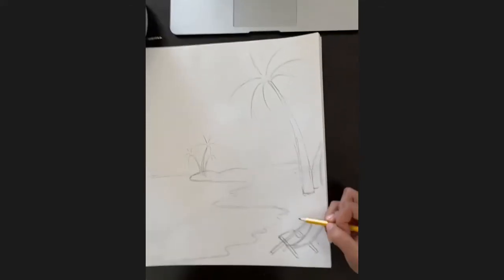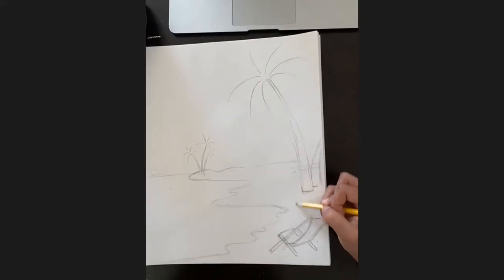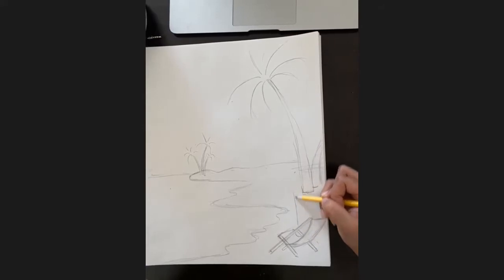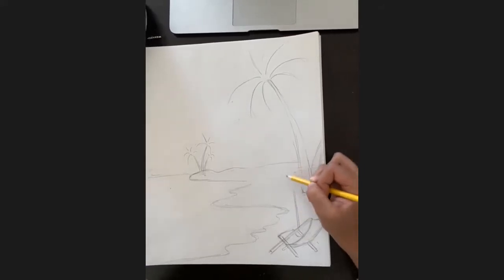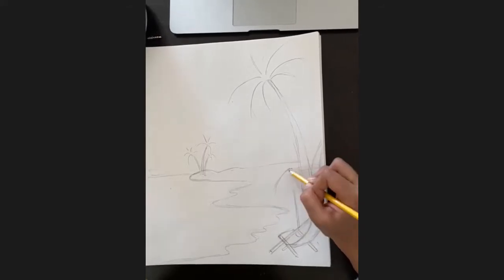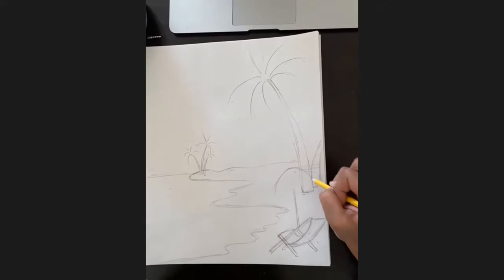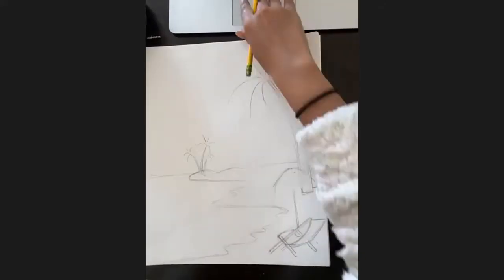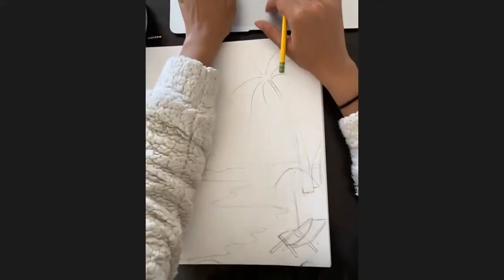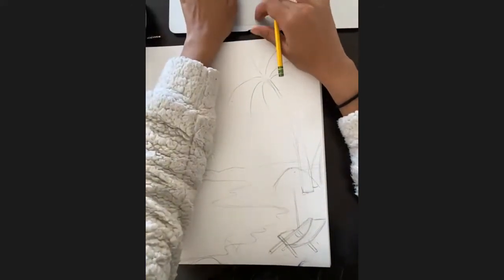And then we're going to make a nice umbrella next to it. So for the umbrella, you're just going to make a straight line down, then go up a little bit and make a little dot. Make a half circle shape.